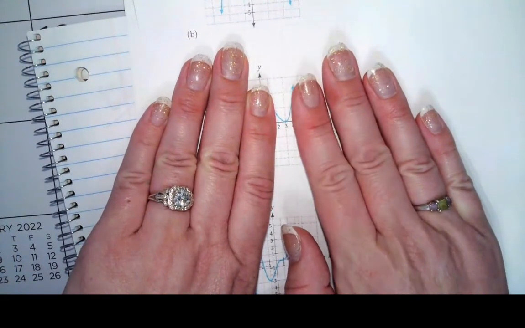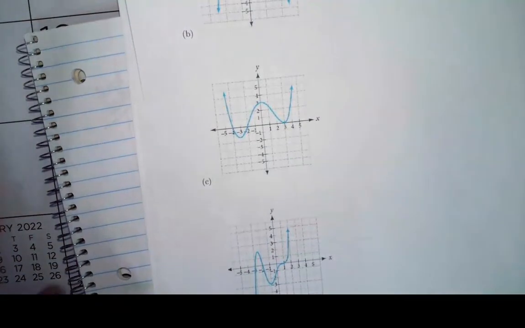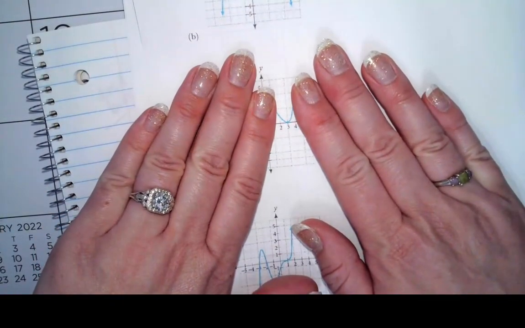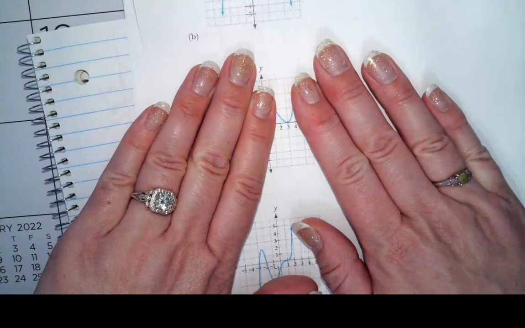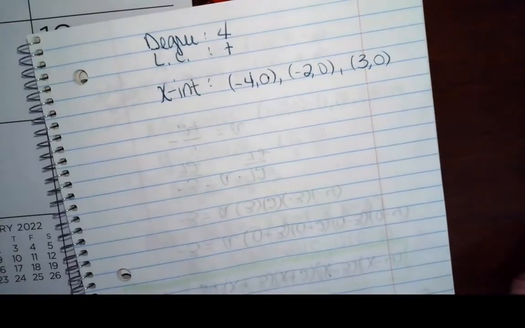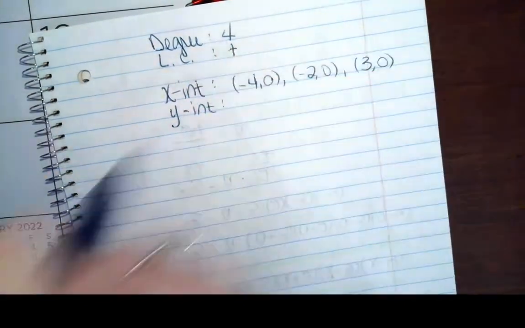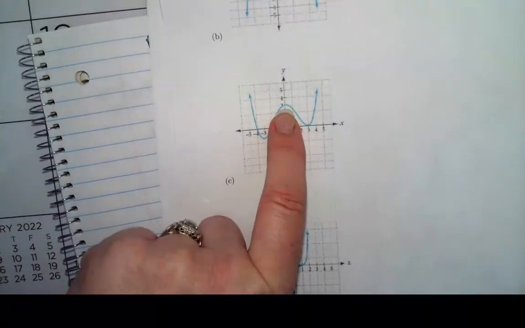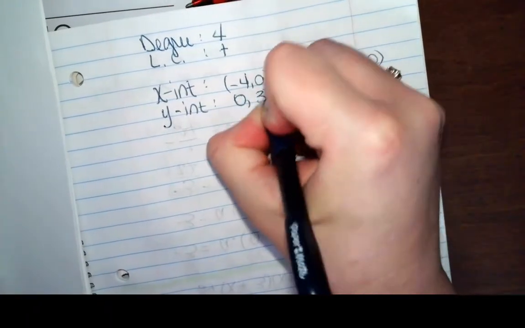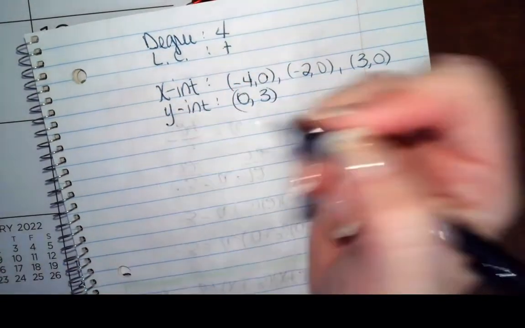So we call this multiplicity. So that 3 is going to occur twice. Because this looks like a little parabola right here, that 3 is going to occur twice. So when I write the factors out, I'm going to square it. So what did I say? Hang on, let's find out what the y-intercept is. And so my y-intercept is at 3. So is it 0, 3? Okay, so we're going to start looking at this thing. So here's how this is going to fix itself.